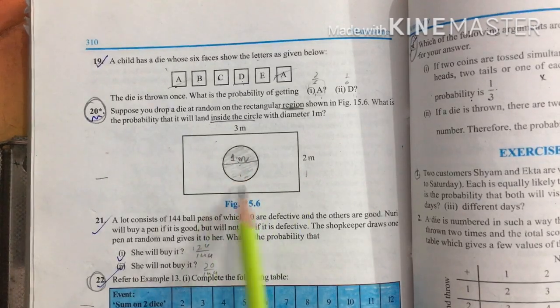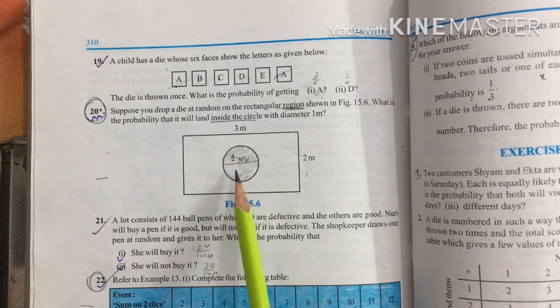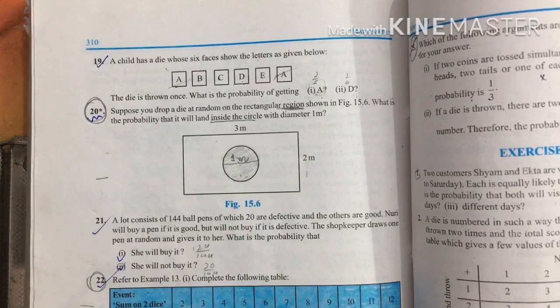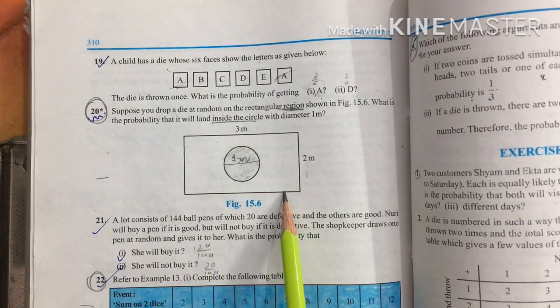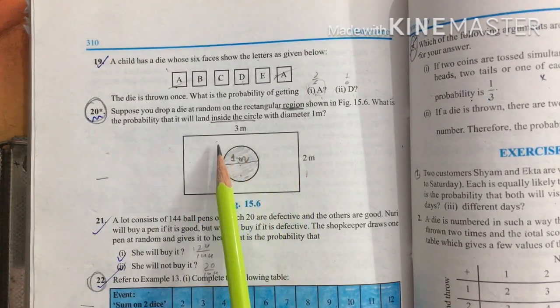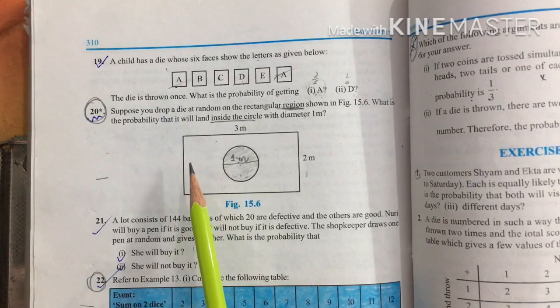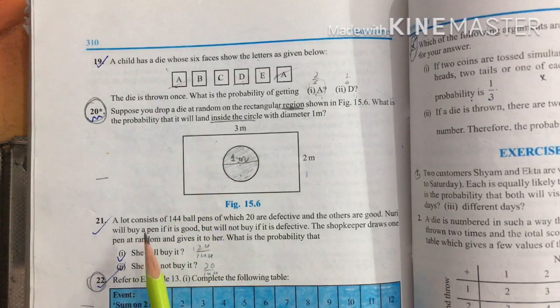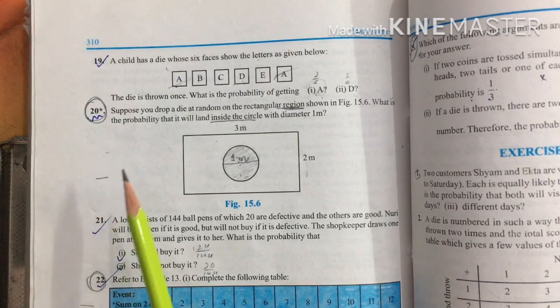To find out the probability that the die will land inside the circle, we will consider the area of the two shapes. So total possibility is that the die could fall anywhere in this rectangle. So the area of this rectangle is the total possible outcome. That will be in the denominator. Then what is in the favor of our question?